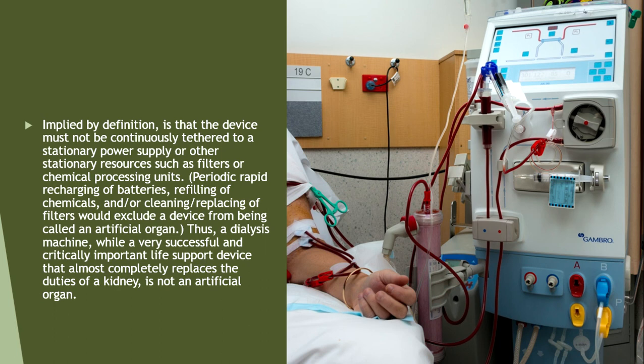Implied by the definition is that the device must not be continuously tethered to a stationary power supply or other stationary resources such as filters or chemical processing units. Periodic rapid recharging of batteries, refilling of chemicals, and/or cleaning and replacing of filters would exclude the device from being called an artificial organ. Thus, a dialysis machine, while a very successful and critically important life support device that almost completely replaces the duties of the kidney, is not an artificial organ.